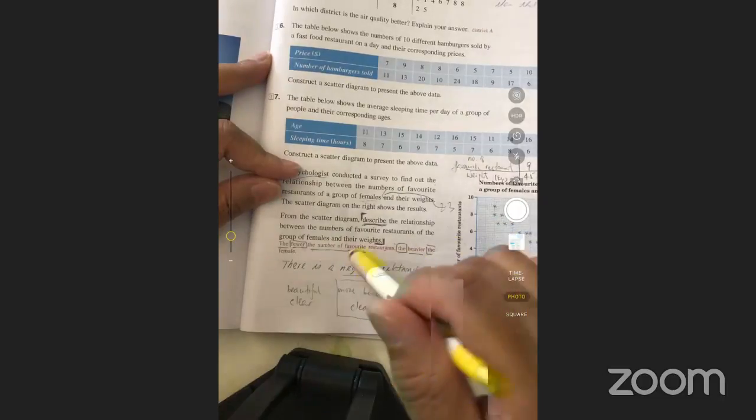You can reverse the sentence, it is also okay. In this case you can describe this one first. The fewer the number, it means when you're going down along this line, the fewer the number of favorite restaurants. What happened if you go down in this way?